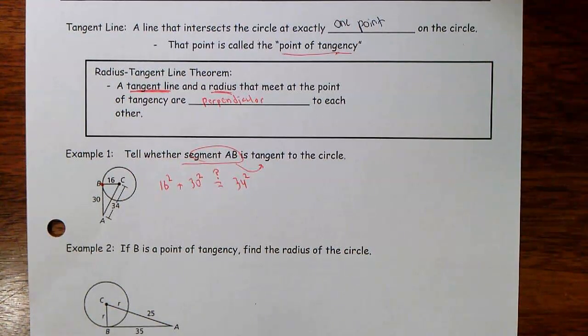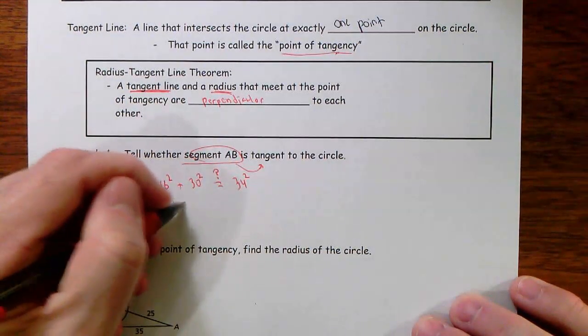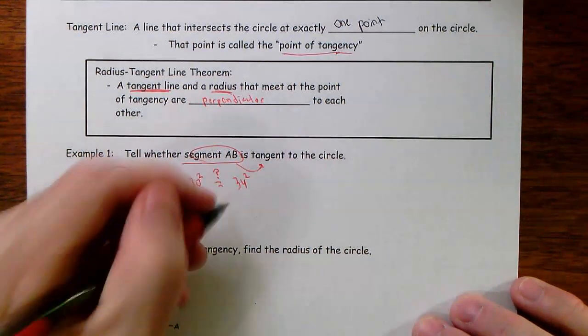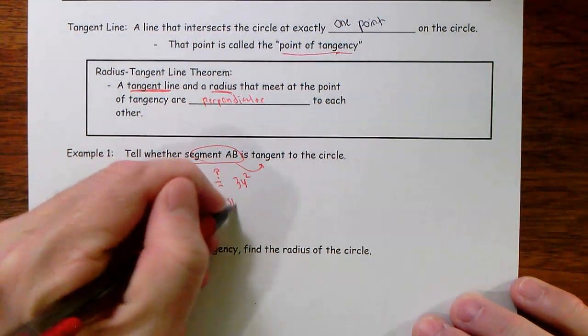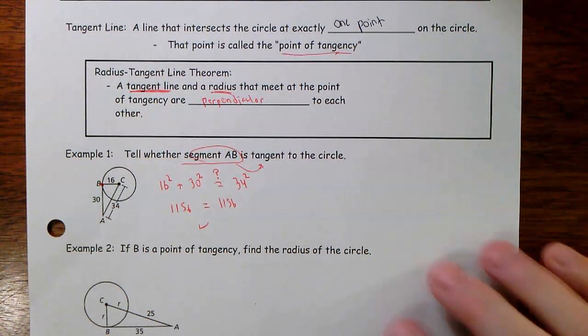So if I get my calculator out and I do the calculations, 16 squared plus 30 squared ends up equaling 1,156, and 34 squared also equals 1,156. So in fact, they are equal.